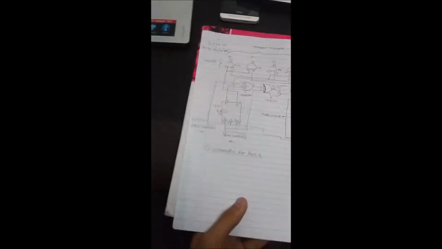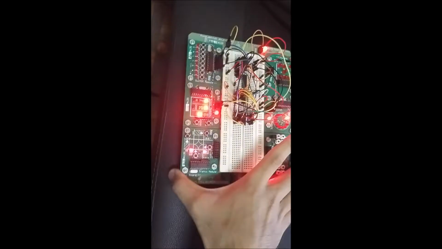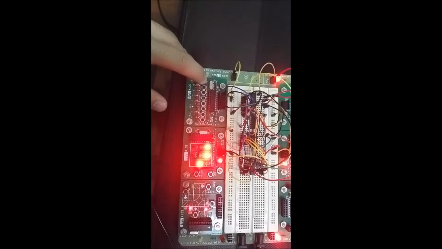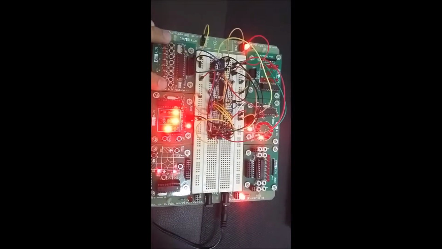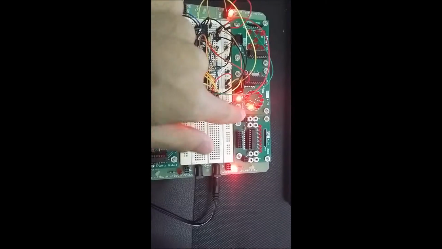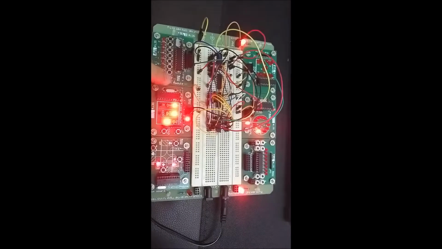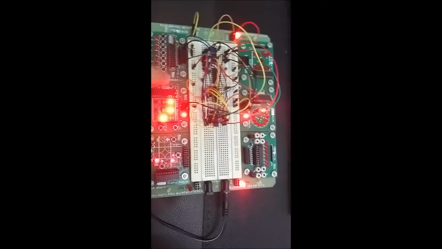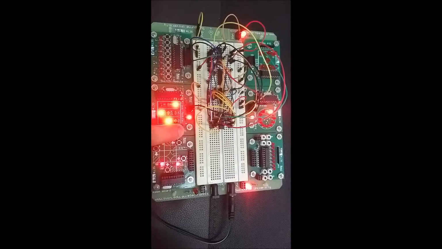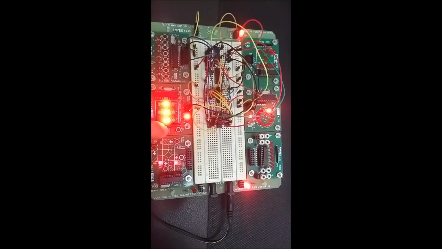Let's move on to the actual circuit to see how it functions. This is the enable input, and this is the clockwise input here. When both of them are 0, it keeps on looping in the same state, S0. And when enable is 1, as you can see here, let me change the frequency.